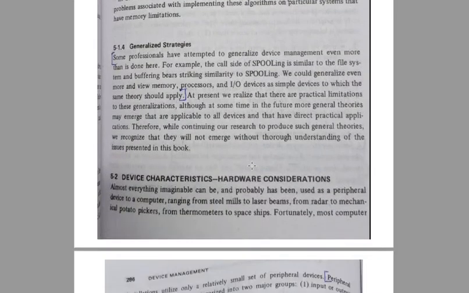Okay, next, generalized strategy. Some professionals have attempted to generalize device management even more than is done here. Everything before, dedicated, shared, virtual, some professionals have attempted to generalize beyond. For example, the call side of spooling is similar to the file system and buffering.